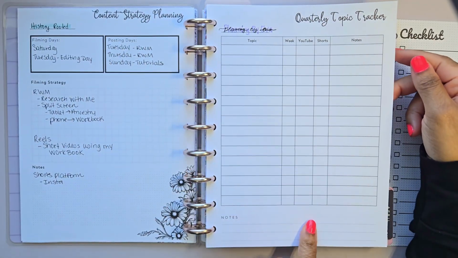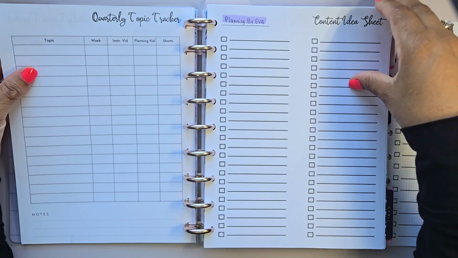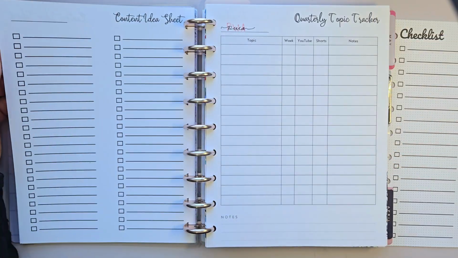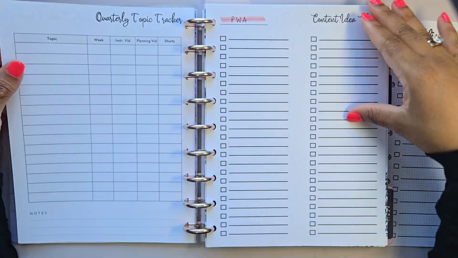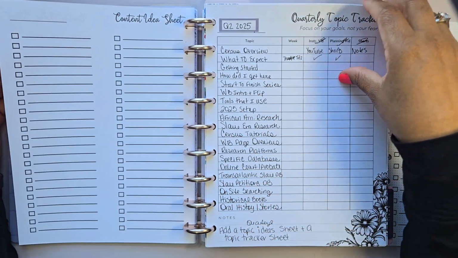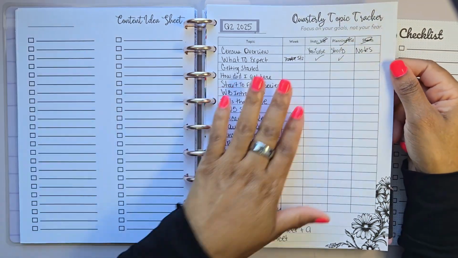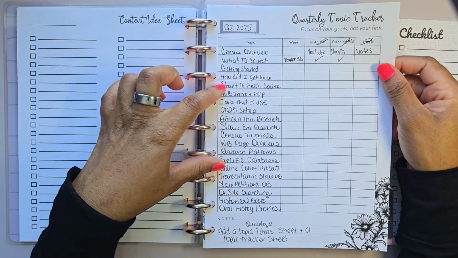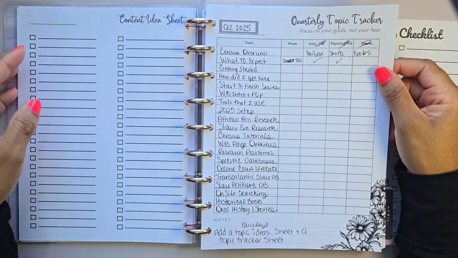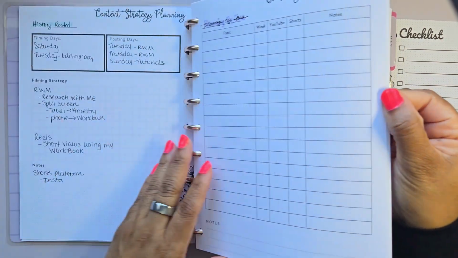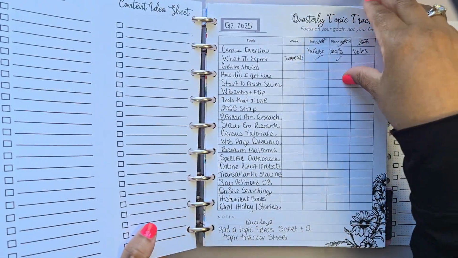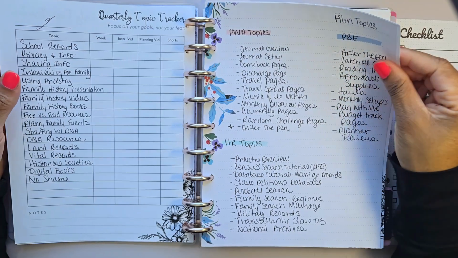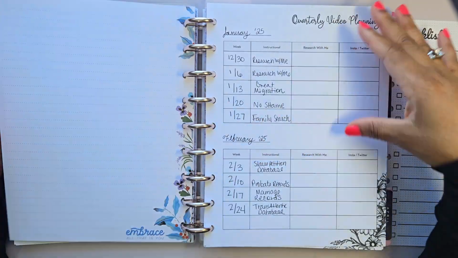Okay, my quarterly topic tracker pages are already in here. I printed those way back in May, and I've just been keeping them to the third quarter so that I didn't have to reprint them. No need to waste ink and paper if you don't have to. Same with this quarterly topic tracker. I've just kept this in here from quarter two, and I'm going to move these over to quarter three topic trackers. Right, and then once I move it over, I will store this page. Same, this is just overflow from topics.